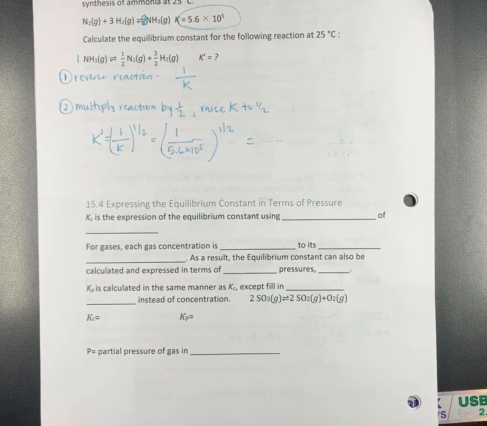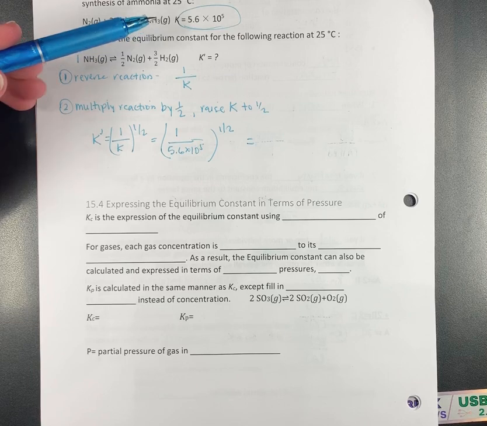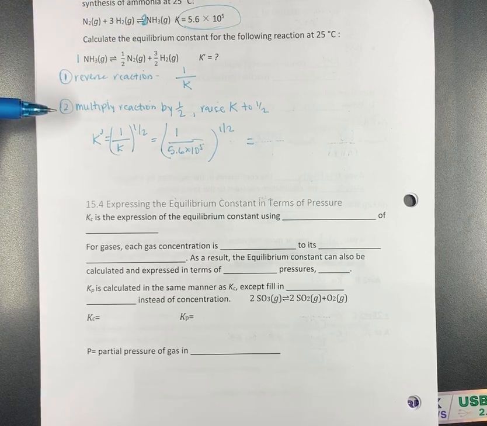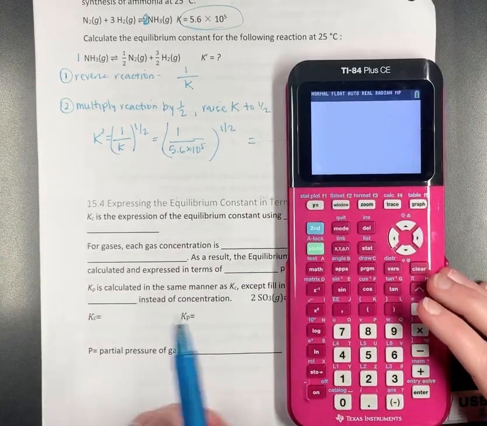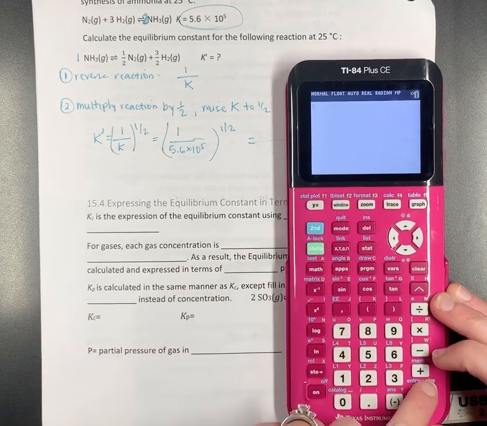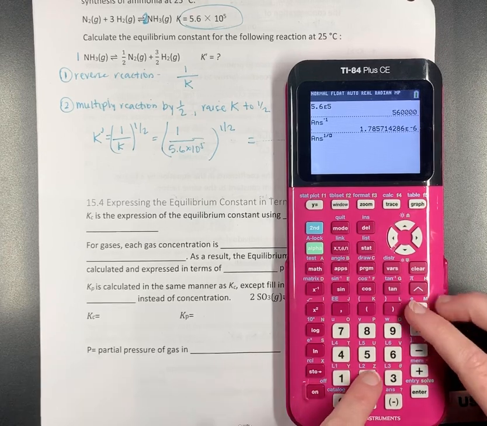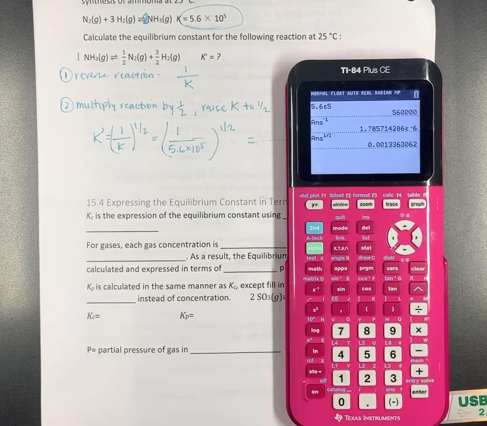Now, intuitively, since the forward reaction was the one that was highly favored, this should be a small number because the reaction is not highly favored. Inverse 1/2 power, same as square root if you prefer that.